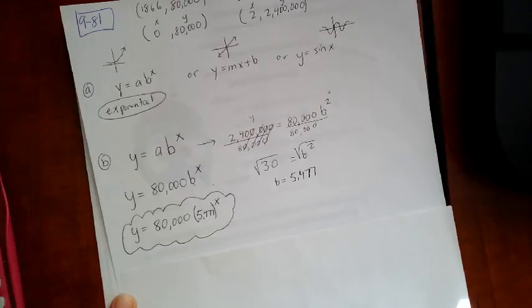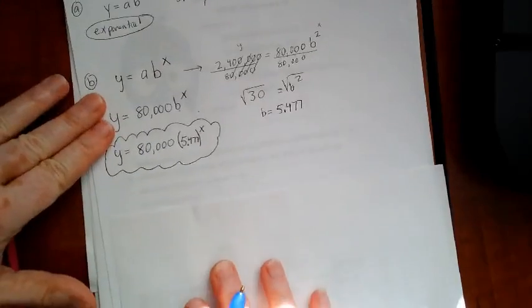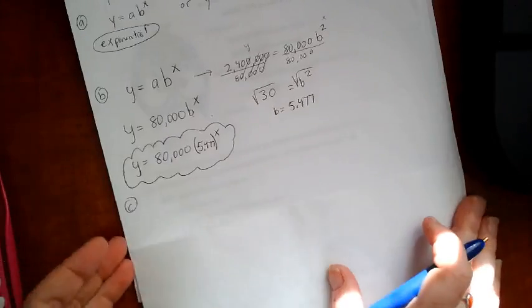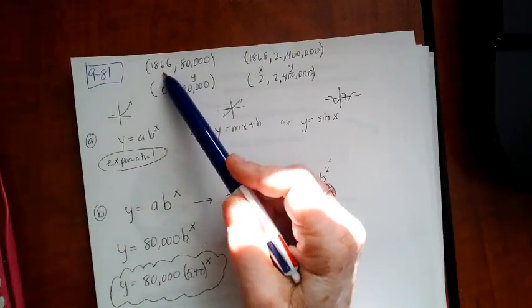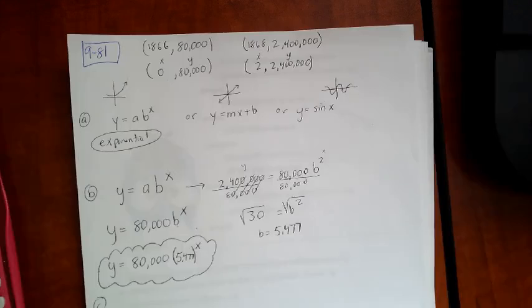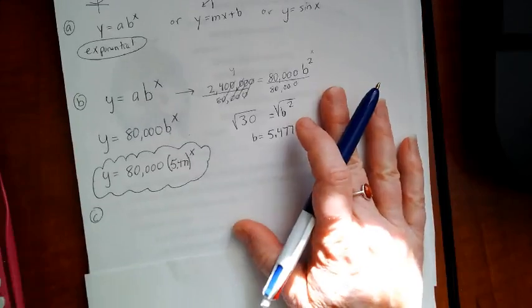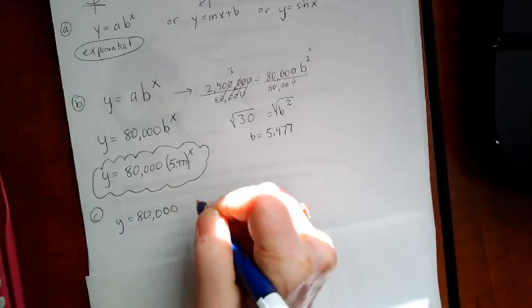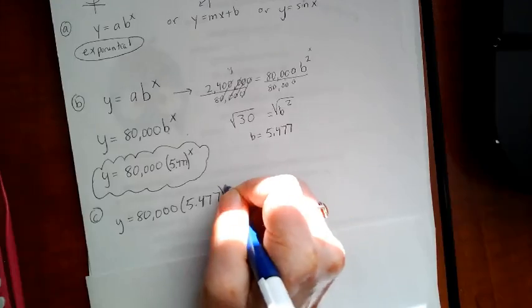And then for letter C, it says how many rabbits does your model predict will be present or were present in 1871? So I used 0 for the year 1866. So 1867, 1868, 1869 would be 3, 1870 would be the 4th year, and 1871 would be the 5th year, I think. So I'm going to use a 5 here, and we'll just see what that gives.